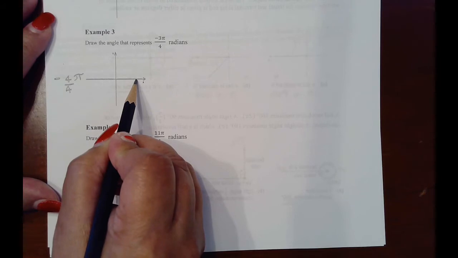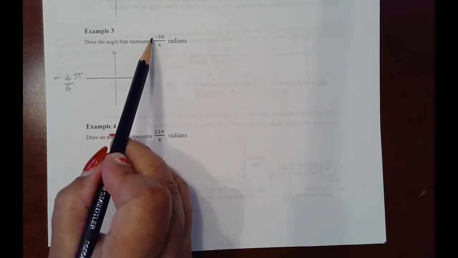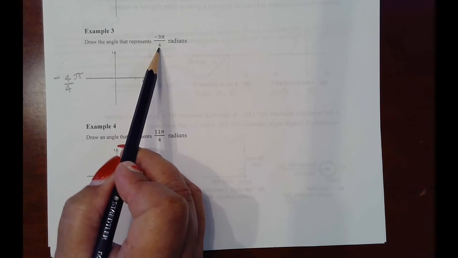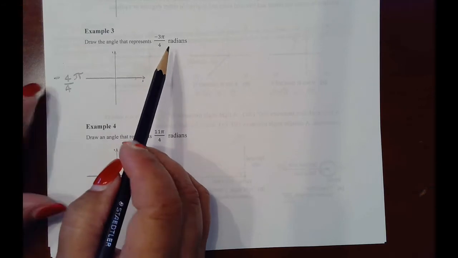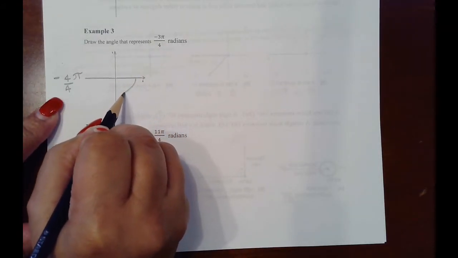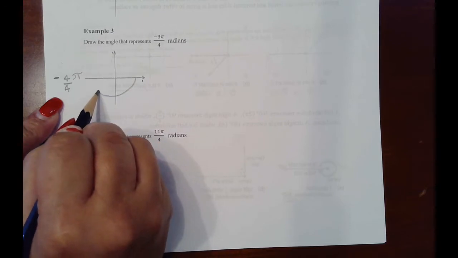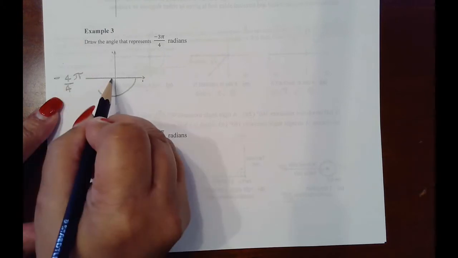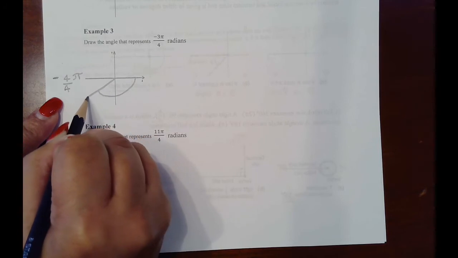So negative 3 fourths, because they're also going to want you not only to draw this and show that you understand the direction based on the negative, but also that you understand what quadrant you're landing in if you're going to negative 3 fourths pi. So here you'd be going negative 1 fourth, negative 2 fourths, negative 3 fourths. This would be 1 fourth, 2 fourths, 3 fourths. Okay, definitely before you get to 4 fourths. And then this would just be your rotating side.